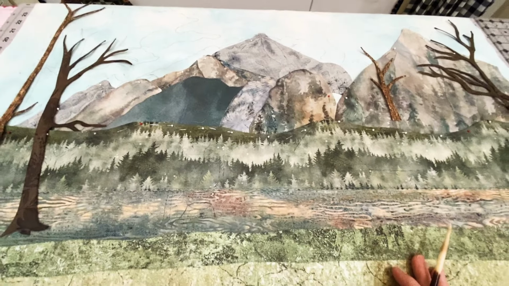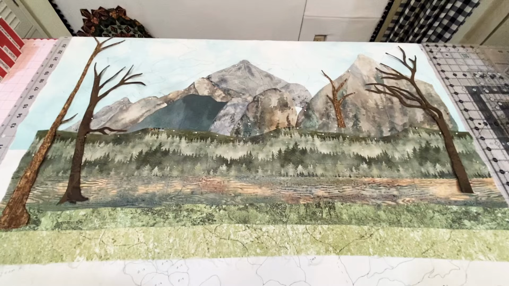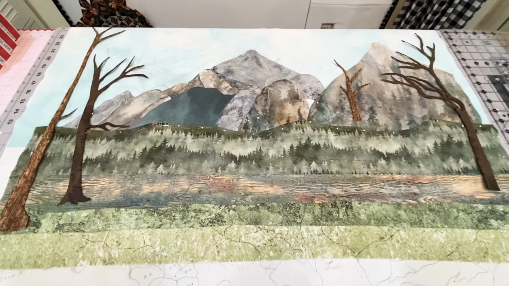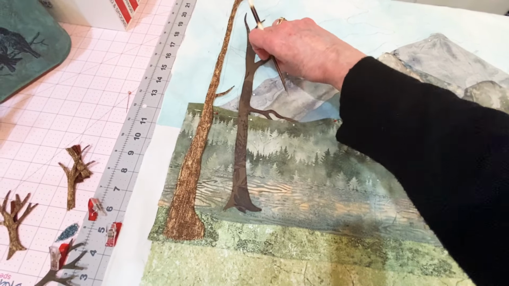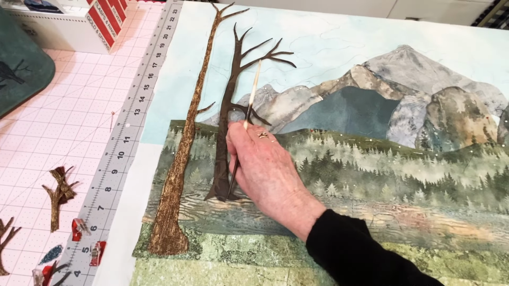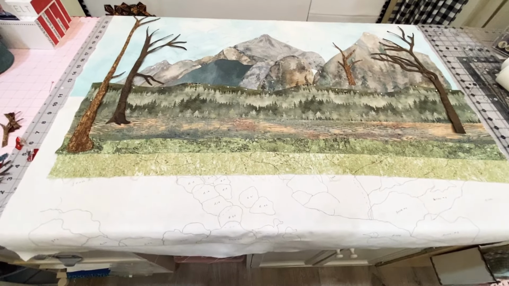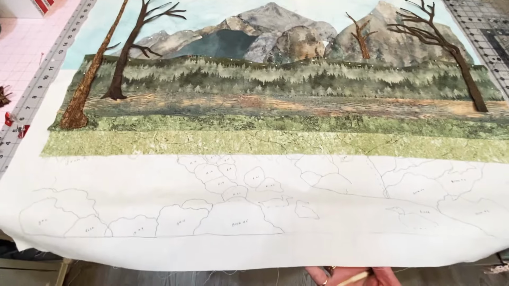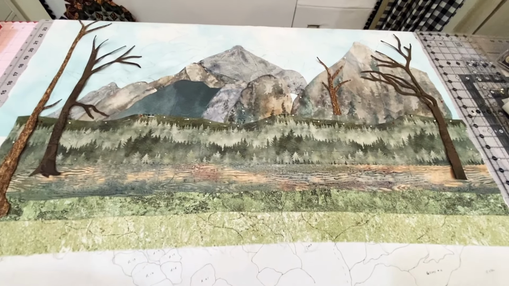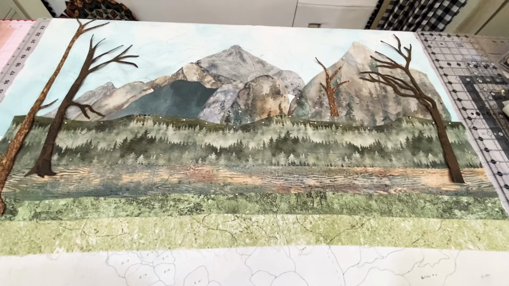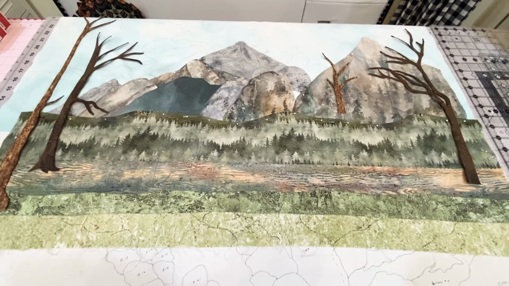So I hope that this has helped in some way. I know it was requested to show my progress and where I am. This tree is leaning. It's not really where it goes. But I hope this gives you some inspiration to try your own hand at a pictorial quilt. They're really lots and lots of fun. And afterwards, they're a beautiful addition on your wall in your room.